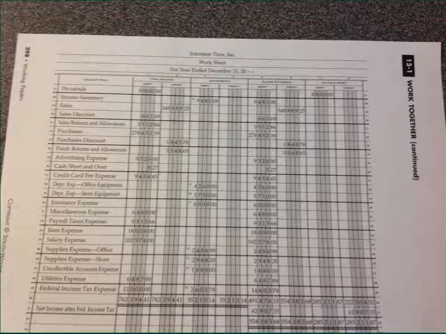We'll be learning how to prepare a corporate income statement by completing Work Together 15.1, which is on page 454 in your books. All of your calculations when we prepare the component percentages will be done to the nearest tenth of a percent.